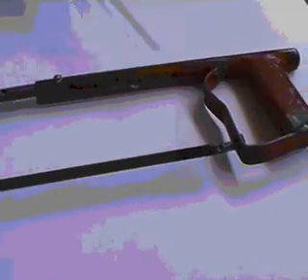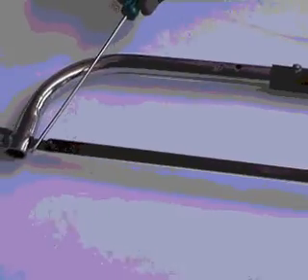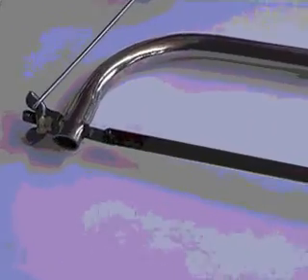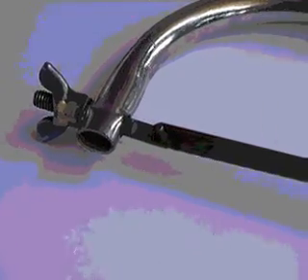This is a hand hacksaw. Full name is adjustable hand hacksaw. This is the frame of the hacksaw, which is tubular. These are the quarter pins and the fly nut. These are made of MS. This is the blade of the hacksaw. The blade is of high carbon steel, hardened and tempered.